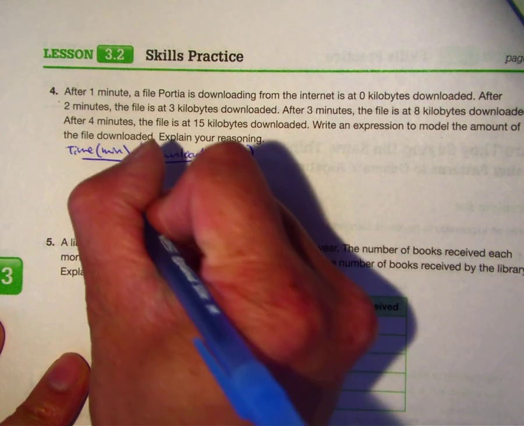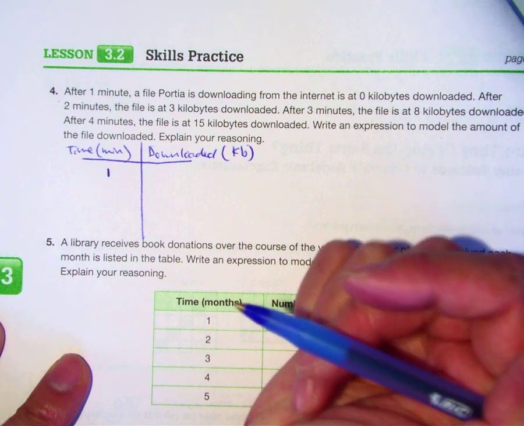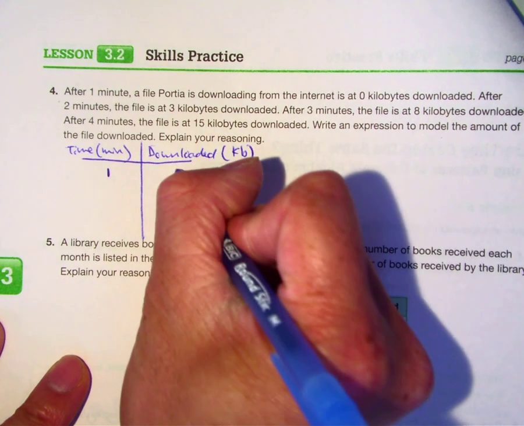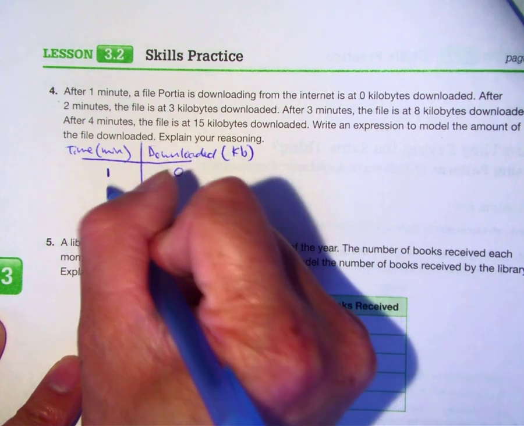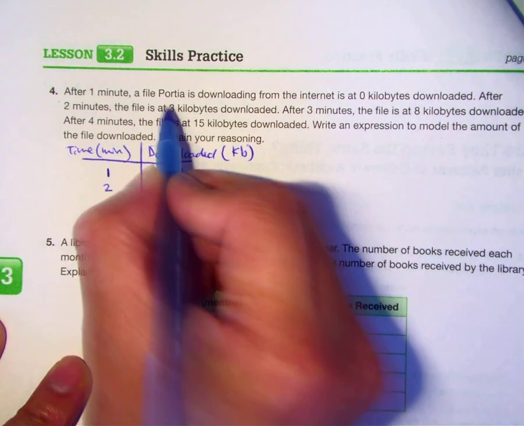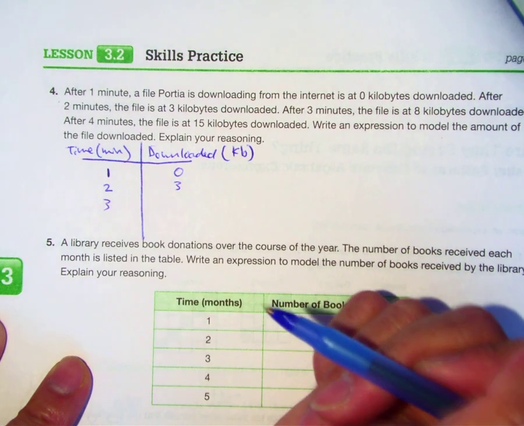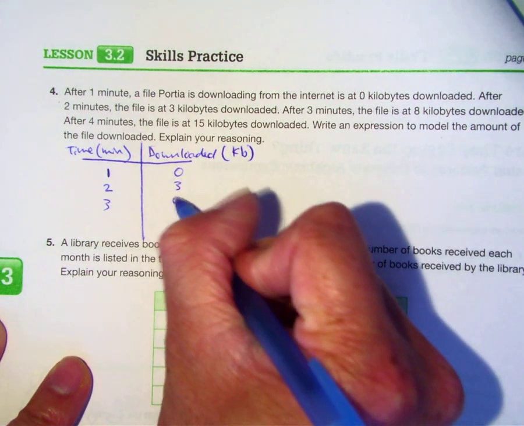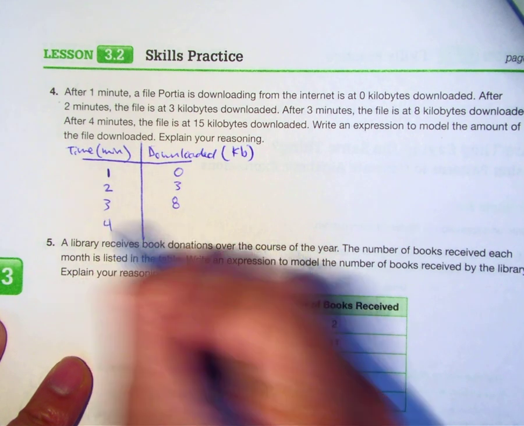So, after 1 minute, how much is downloaded? 0. So the internet's not working, right? How about after 2 minutes? 3 kilobytes. After 3 minutes? 8. And after 4 minutes? 15.